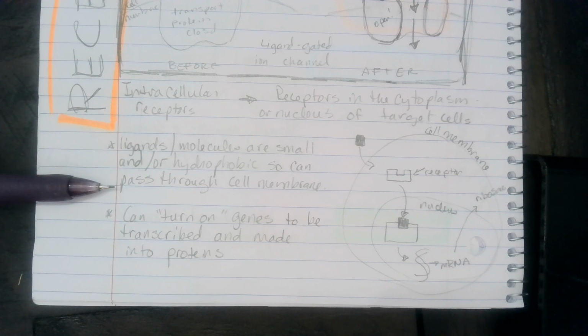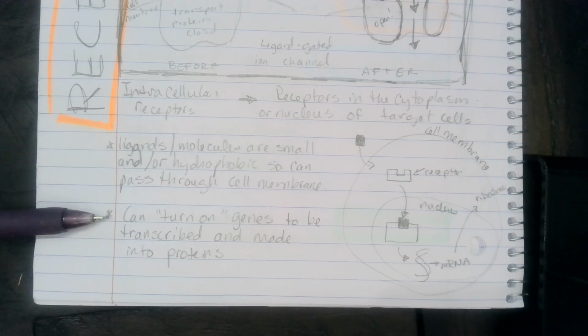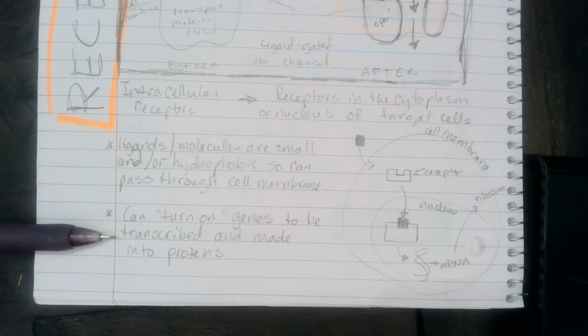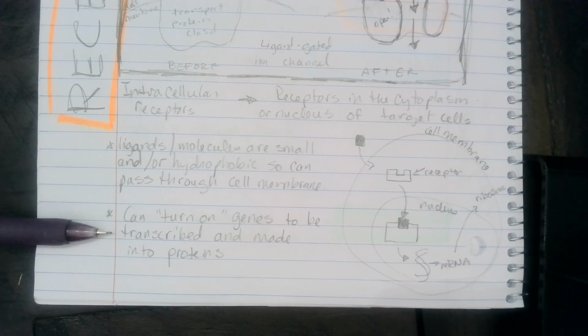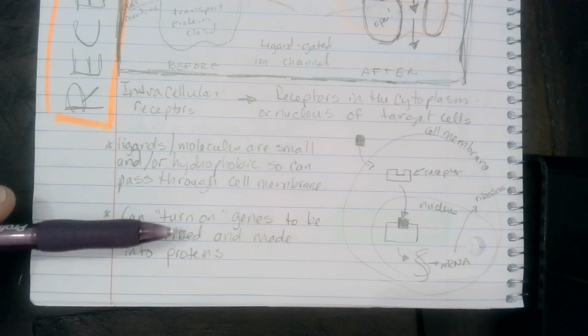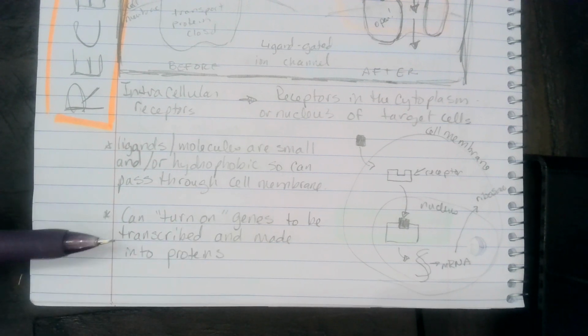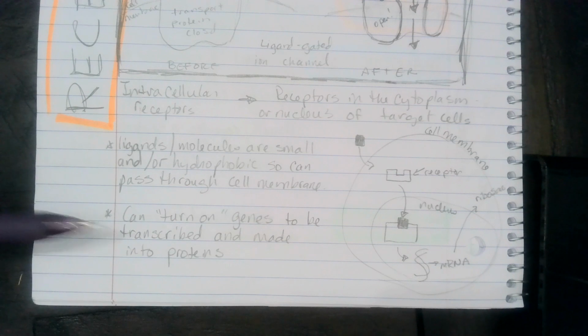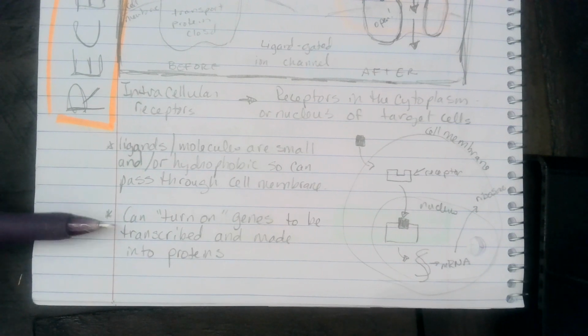They can turn on genes to be transcribed and made into proteins. So remember, transcription, scribe, you're writing something, so messenger RNA, the message gets written. Whenever this happens, it can go in, turn on a gene, and tell it to start being transcribed, tell that messenger RNA to be made, which will eventually make proteins.